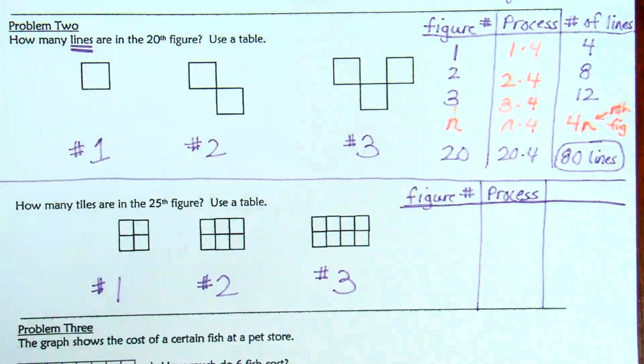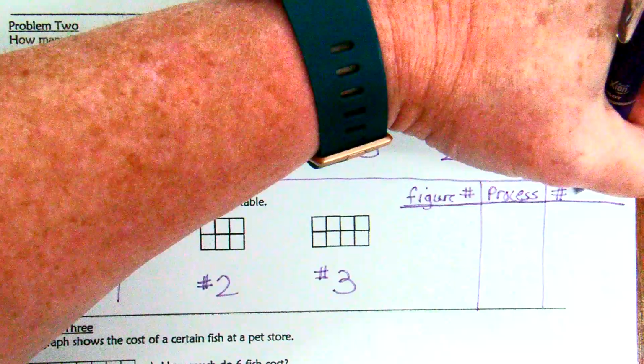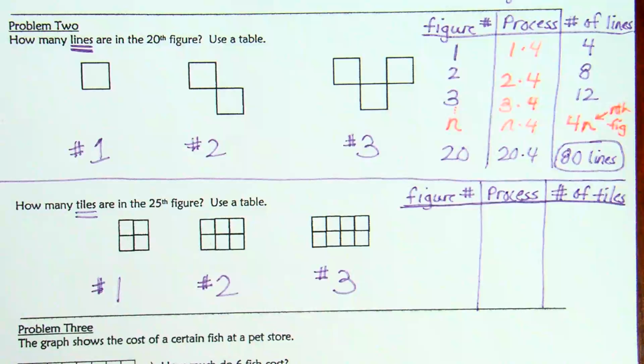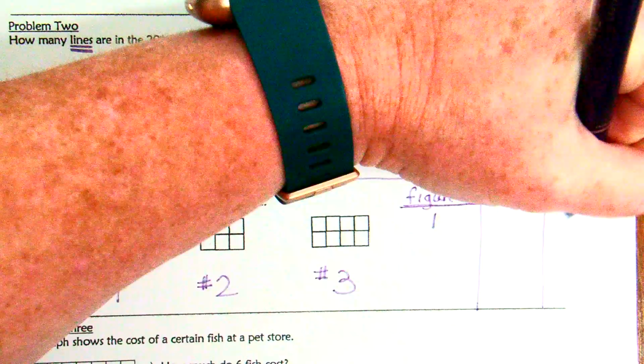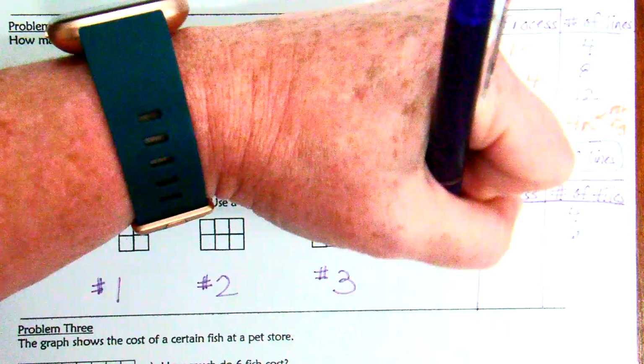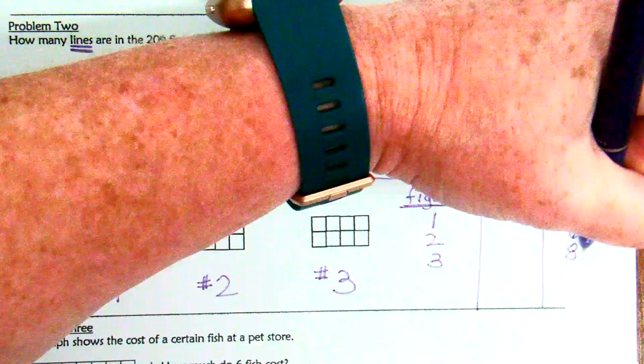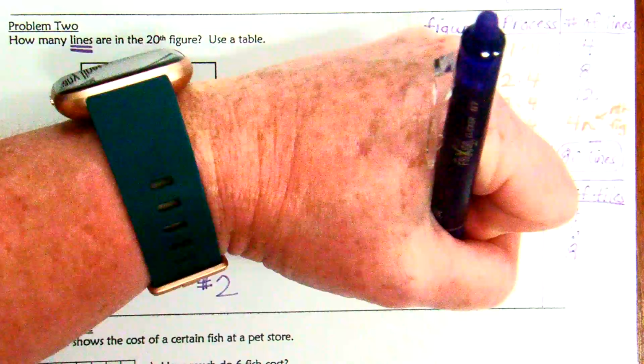And what are they asking me? What's going to be that third column? This time it's how many tiles. Okay, let's write down what we know. We're given figure 1. Figure 1 has what? 4 tiles. We're given figure 2. Figure 2 has 6 tiles. We're given figure 3. Figure 3 has 8 tiles. In the end, we're going to want to know how many are in the 25th.